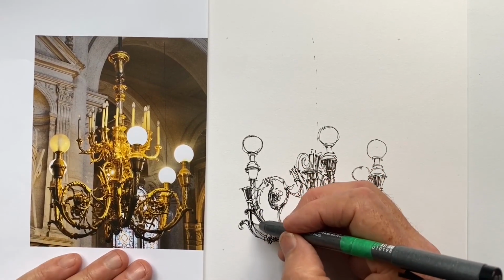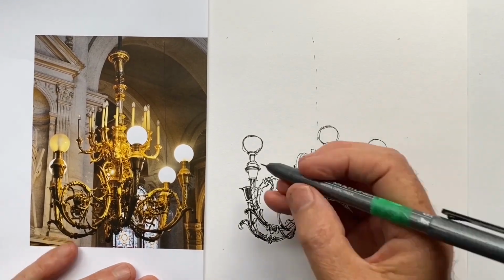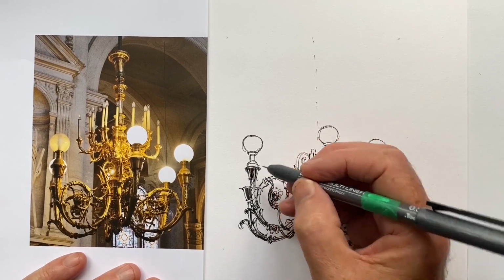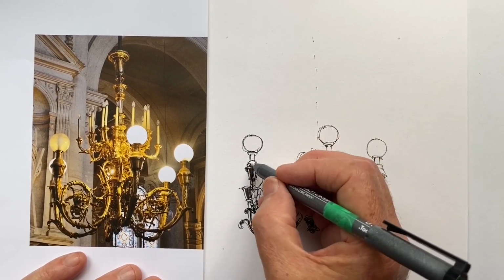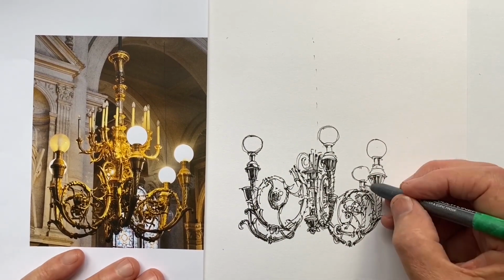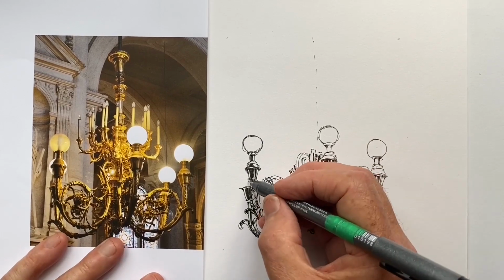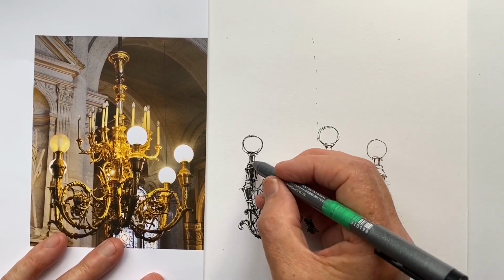I'm also adding more of the shading, more of the line work to create the shadows on the chandelier, which are really quite black in the reference and do create, I think, a fair bit of the effect. There's a surprising amount of shadow on an object which has so much light on it.